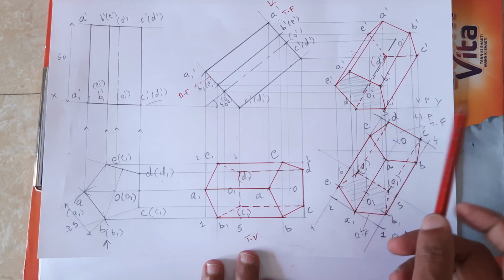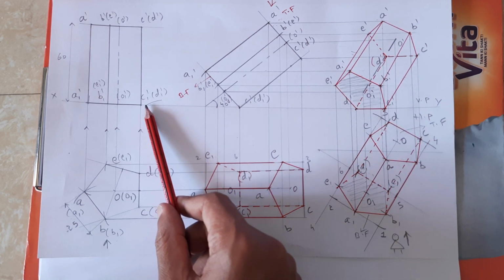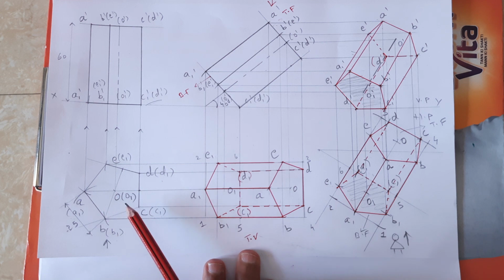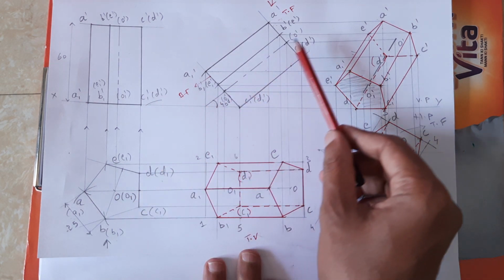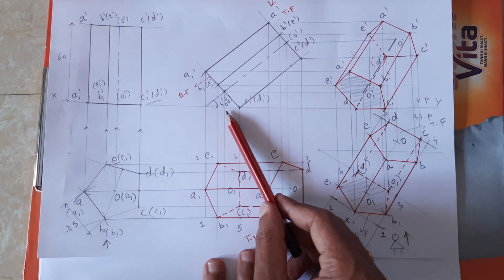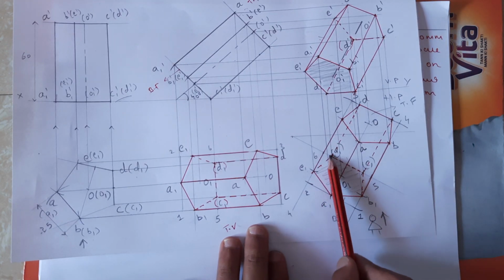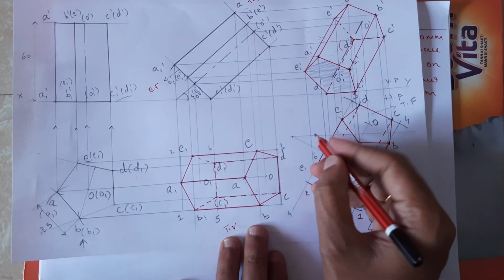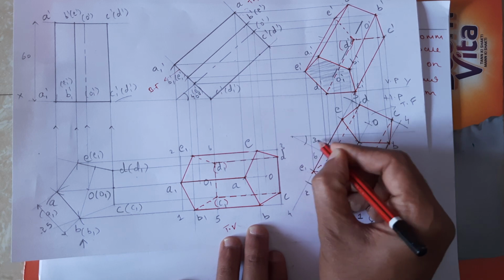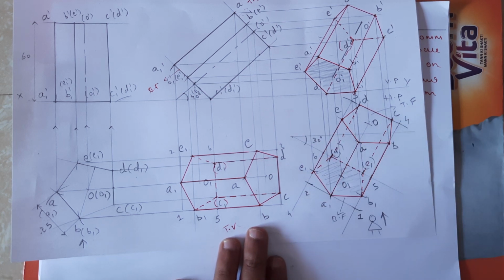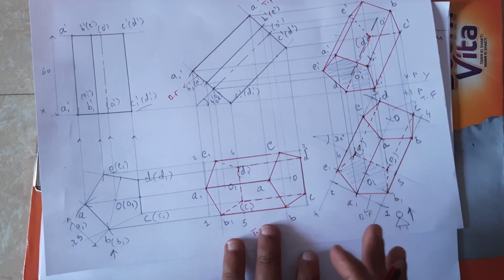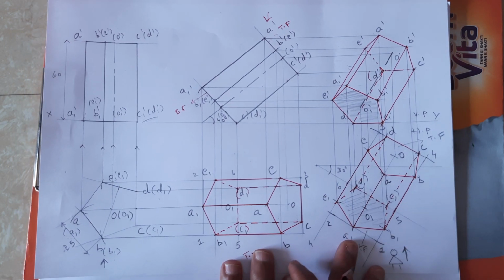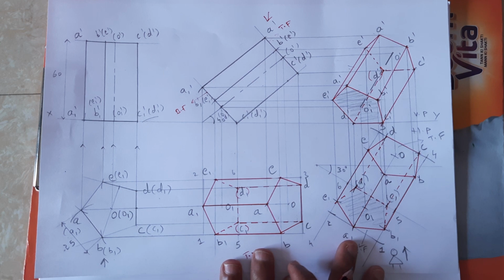What are the conditions? A pentagonal prism resting on one of its base edges, the axis inclined at an angle of 40 degrees to HP, and the resting edge inclined at an angle of 30 degrees to VP. So these are the methods to solve this problem. I hope you understood. Thank you. Namaste.